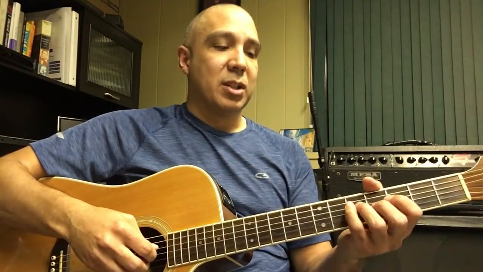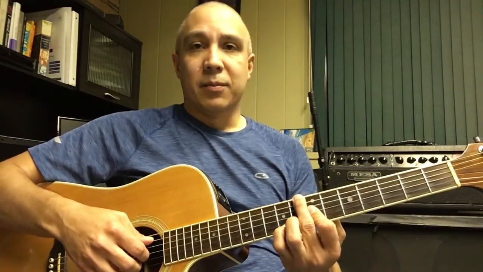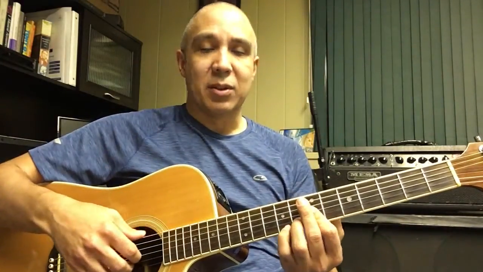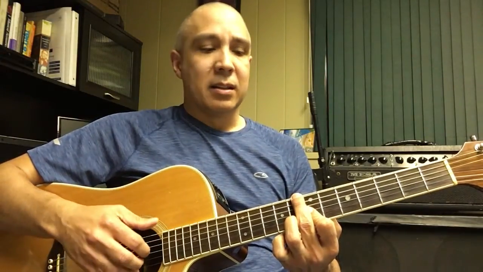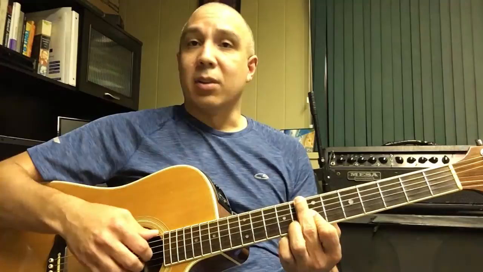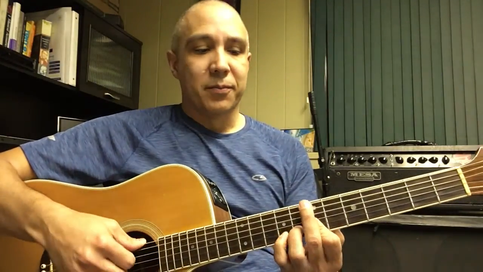So if we played a G chord over a C, so G, B, D, and then put a C in the bass, now we have an upper structure. That would be another way of doing it. We have a G chord up here, put our C in the bass, and we have an upper structure triad.